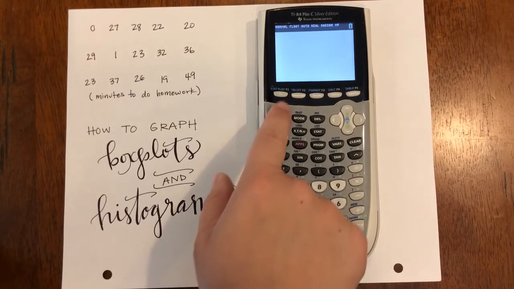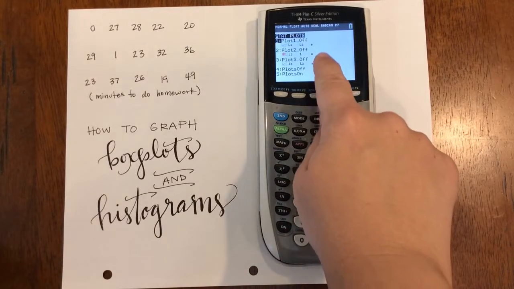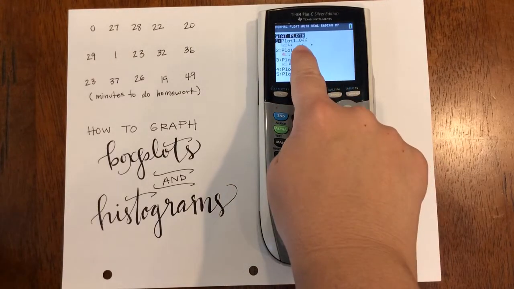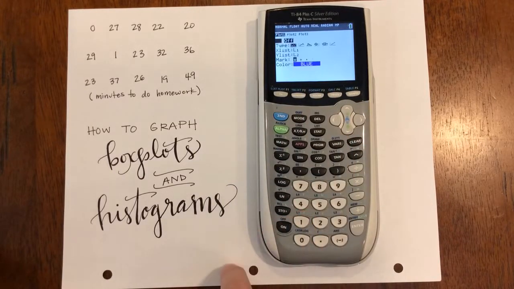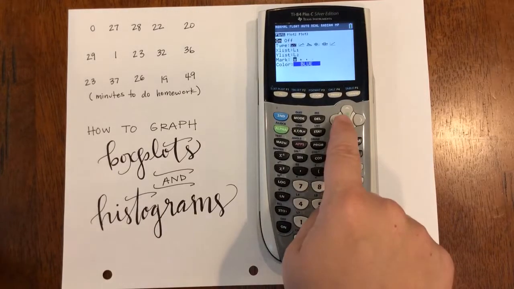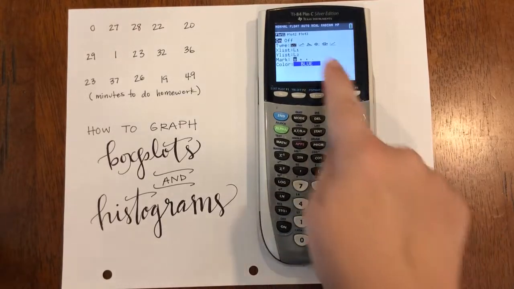To graph anything in this class, we're going to go to second y equals. In this menu, you're going to have all your different graphs. Right now, we're only graphing one thing, so we're only going to go to plot 1. When you go there, we have to mess around with this window. First, we've got to turn it on, so just push enter to turn it on. Then use the down arrow key and choose the type of graph.